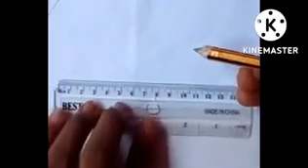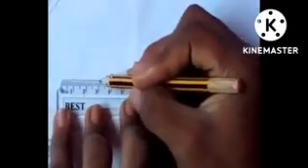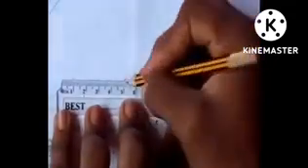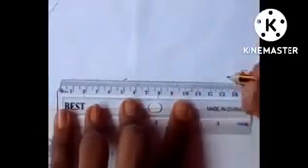So let's draw a line of 12 centimeters, starting from the point of 1 to the point of 13. That's a span of 12 centimeters. So I'll draw a line joining them together. If 2 centimeters represent 1 meter, then from 1 to 3 will be 1 meter, 3 to 5 will be 2 meters, 5 to 7 will be 3 meters, 7 to 9, 4 meters, 9 to 11, 5, then 11 to 13 is 6 meters.